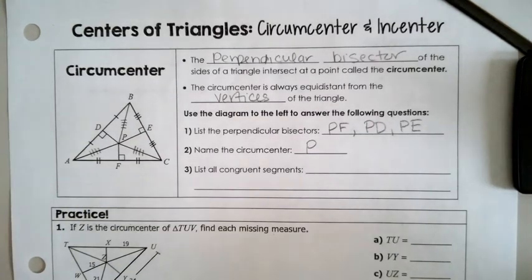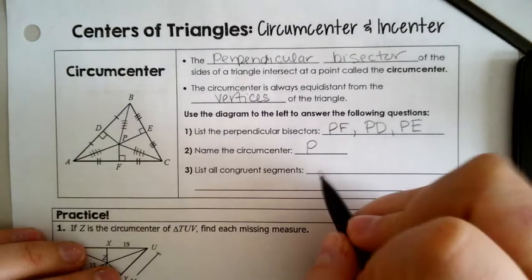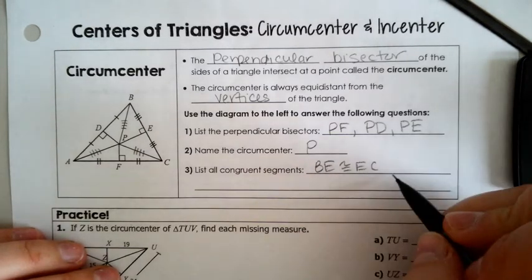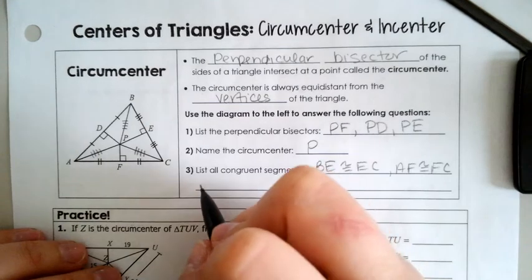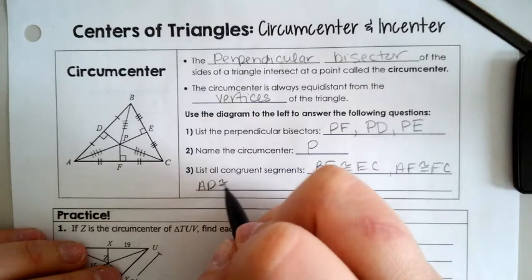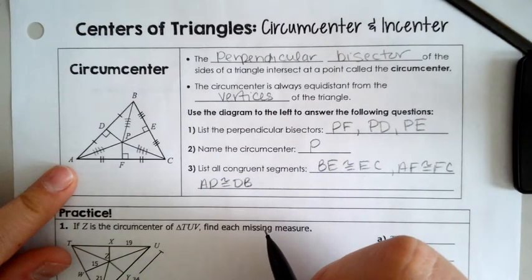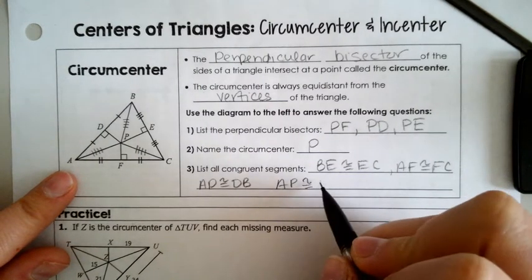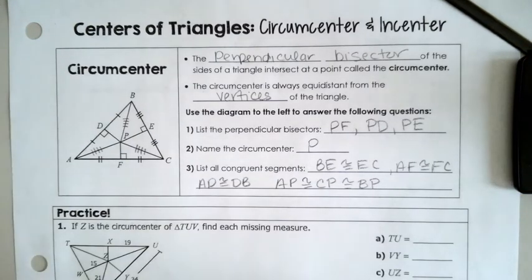List all congruent segments. So what I want to do first is list the side segments. We're told that BE is congruent with EC, AF is congruent with FC, and AD is congruent with DB. And then remember that the circumcenter is equidistant from the vertices. So that means AP is congruent to CP, which is congruent to BP. All right.